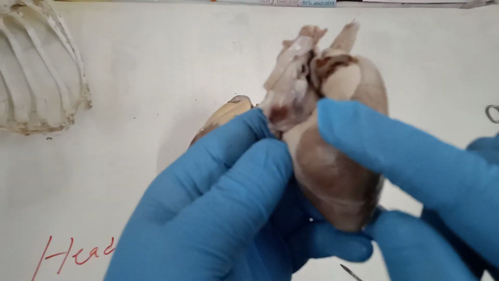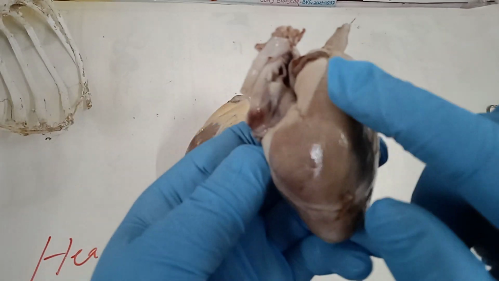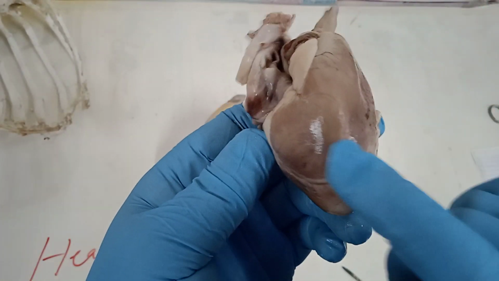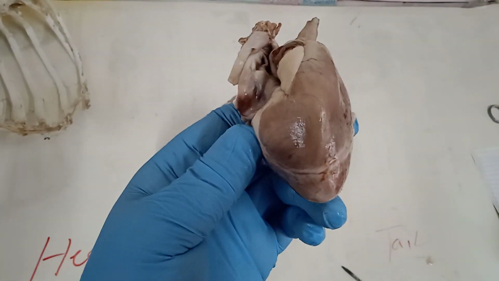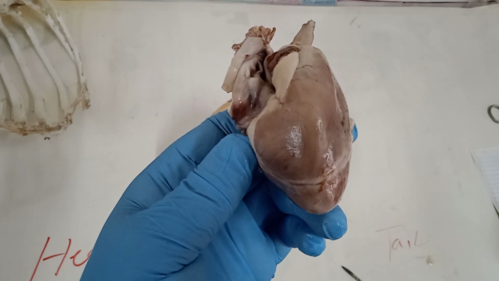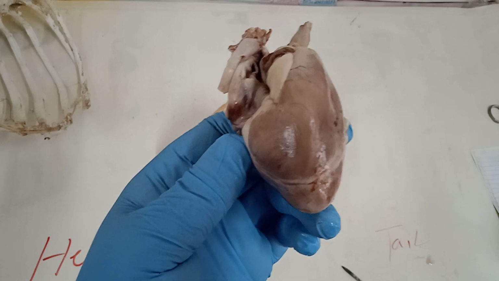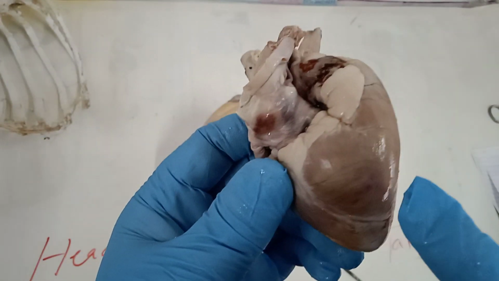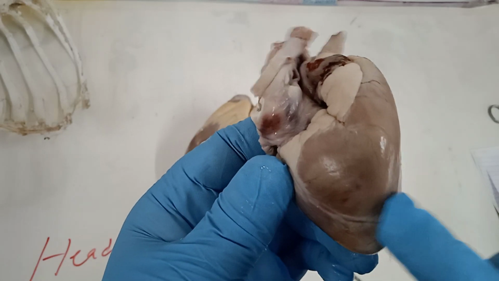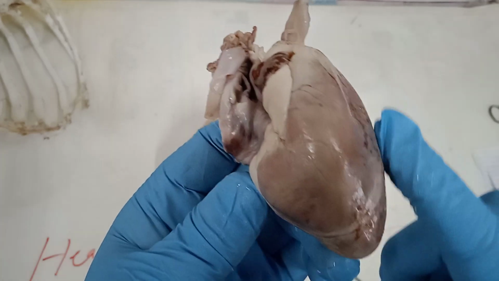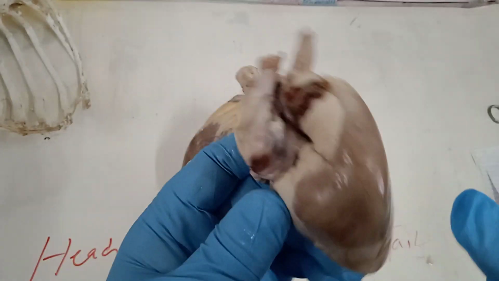The glistening, shining surface of the heart that you see here is because the heart is covered by the serous pericardium, and that is the visceral layer. When it covers the heart, it is known as the epicardium. So this here is the epicardium that covers the heart, and it is part of the serous pericardium.